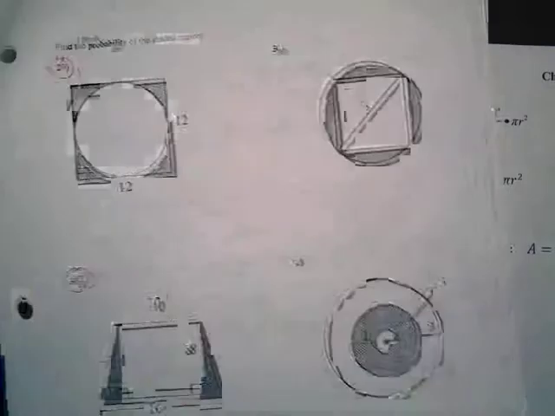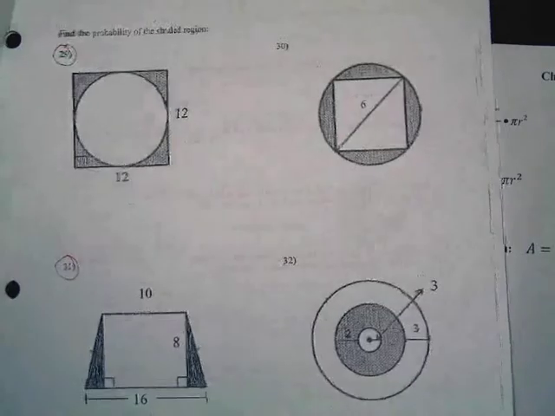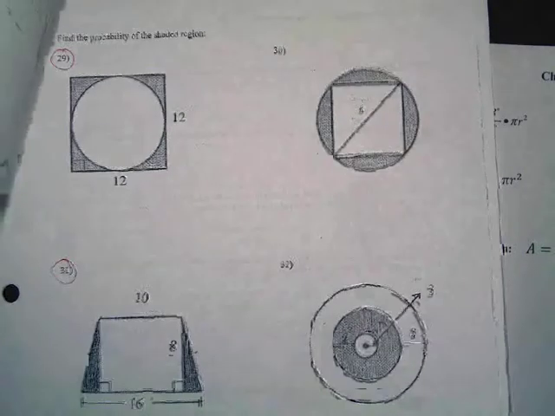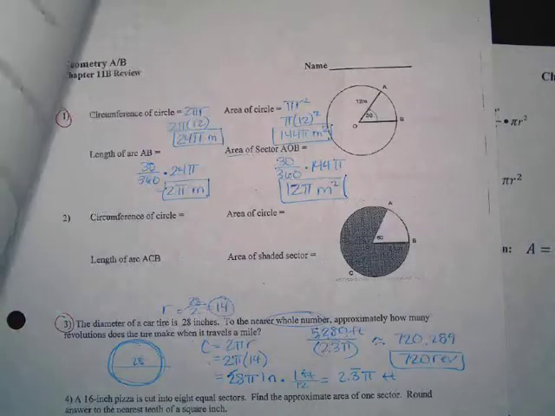All right, you guys, let's skip to number 15. I will work the odds of area of regular polygons and geometric probability and regular probability on the second video.